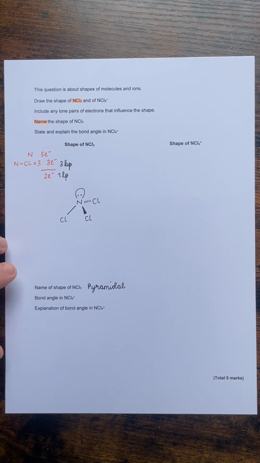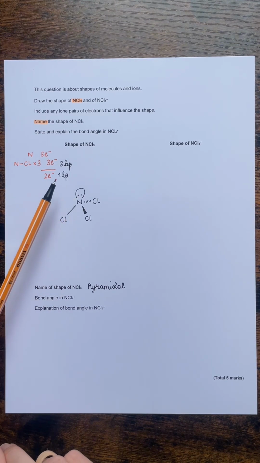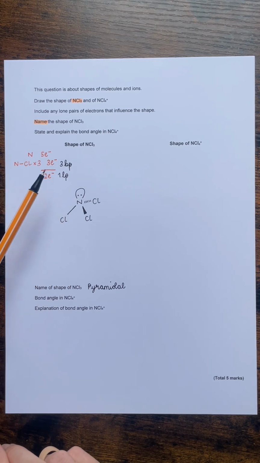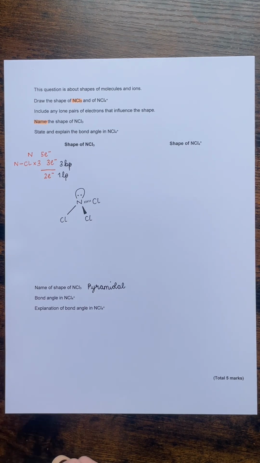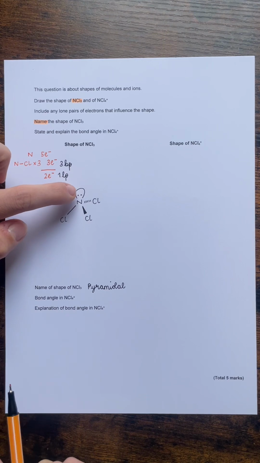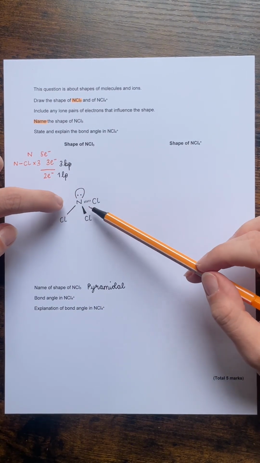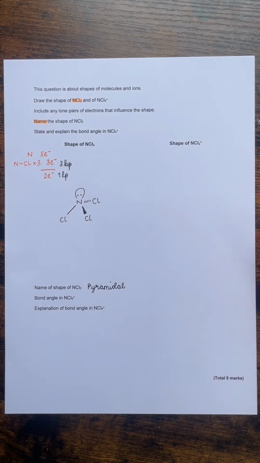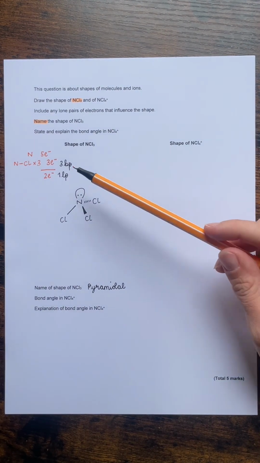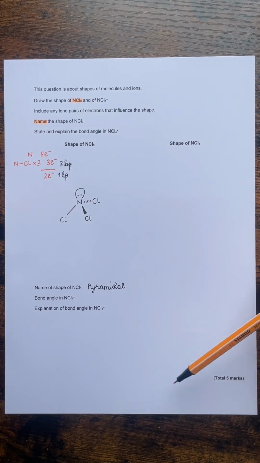But a little bit extra in terms of the bond angle here, it won't be the same as the bond angle in a tetrahedral shape because lone pairs repel bonding pairs more than bonding pairs repel each other. So what this lone pair will be doing is squidging these three bonding pairs ever so slightly closer together than they would be pushing each other in a tetrahedral shape. So when we have one lone pair, the bond angle goes down by 2.5 degrees.